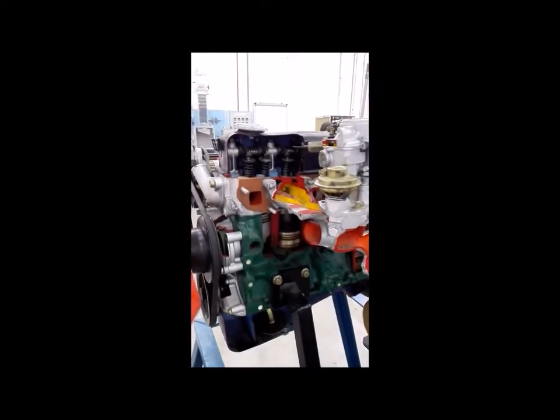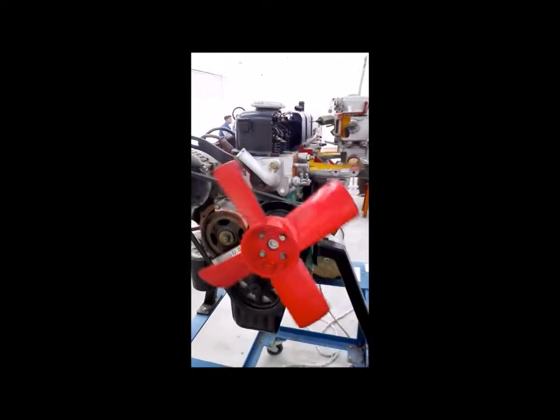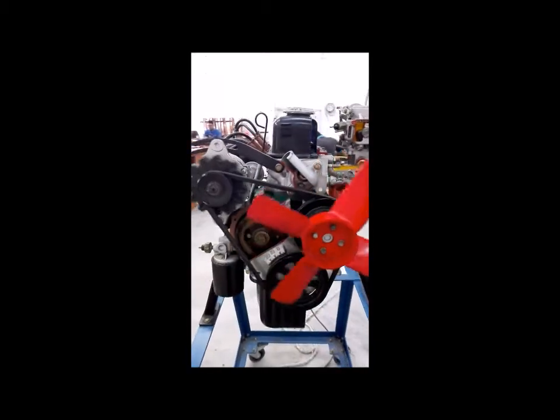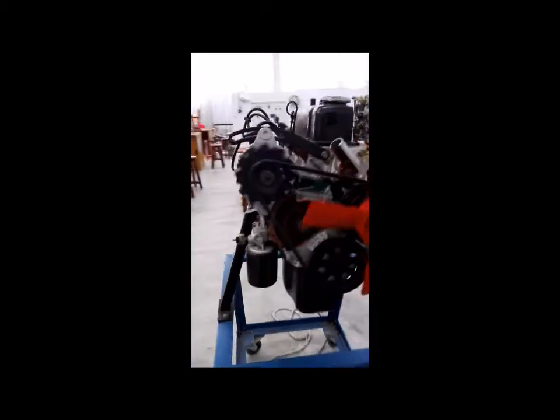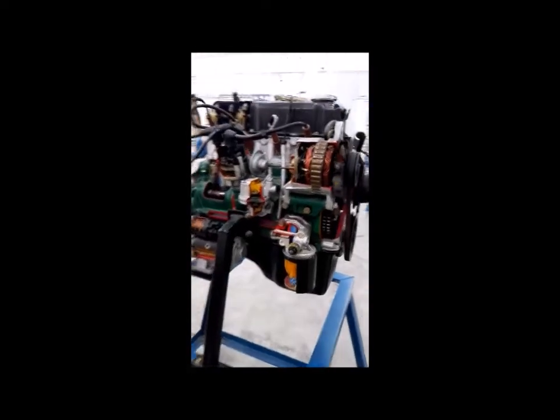The fifth gear is achieved when the third dog clutch is shifted to its left in order to match with the fifth gear on the main shaft. In this position, higher speed is achieved, such that the speed of the clutch shaft is almost equal to the speed of the main shaft.